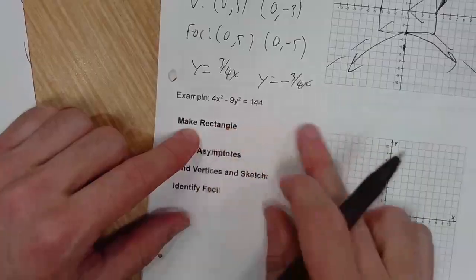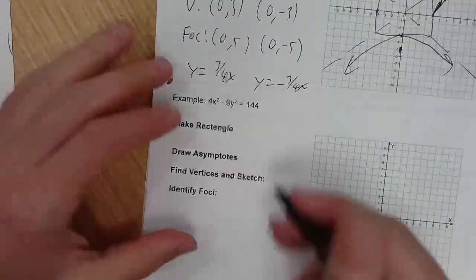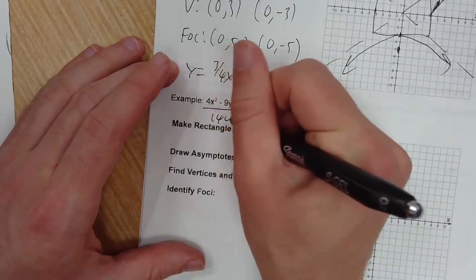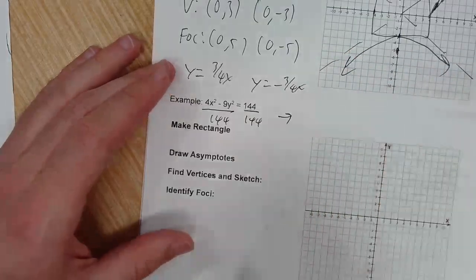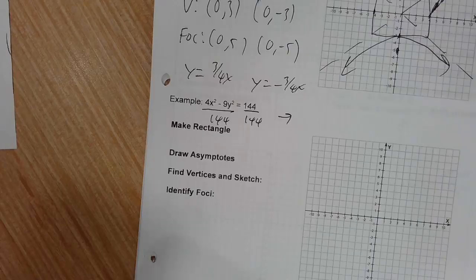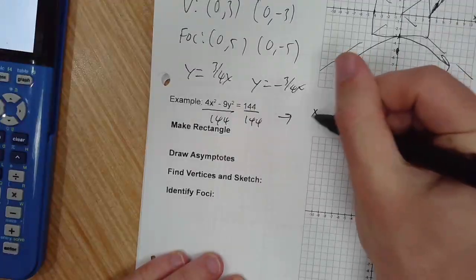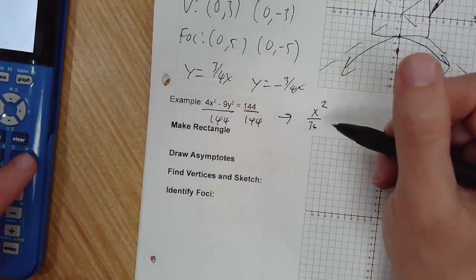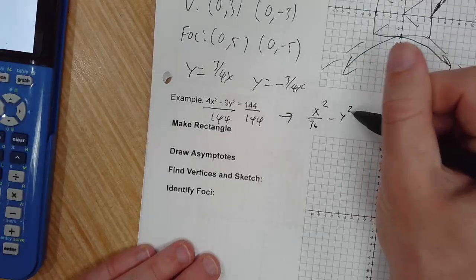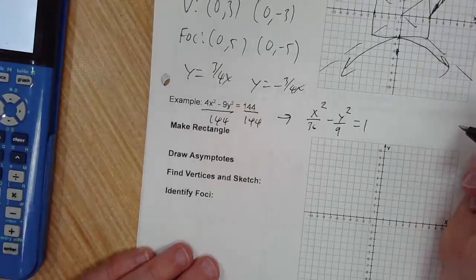To solve these ones here, and we'll get to this in a bit, but just so you're aware, we just need to make sure it equals 1, so you divide both sides by 144, and then we simplify those fractions. 144 divided by 4 is 36, so this would be the same as x squared over 36, and then 144 divided by 9, and then minus y squared over 9 equals 1. So you have to make sure that equals 1. Okay? That will cover that first day.